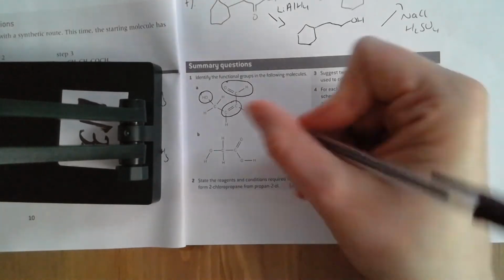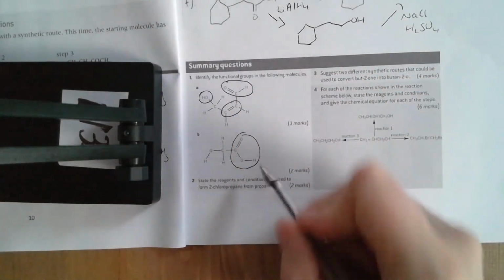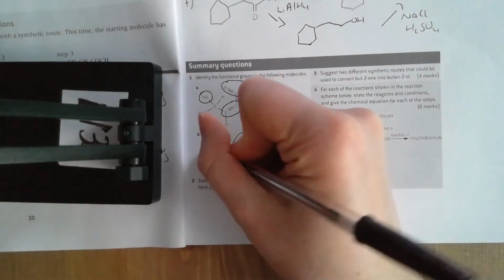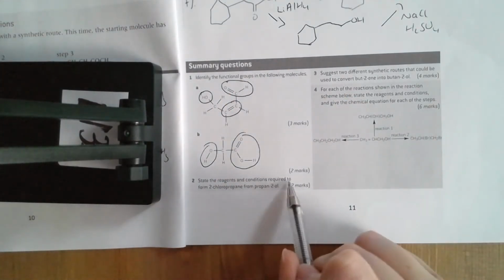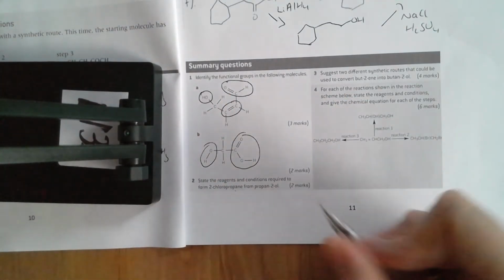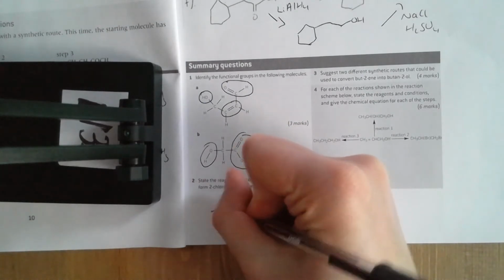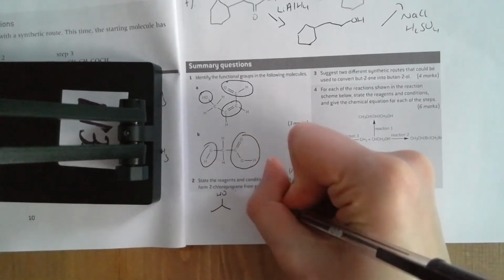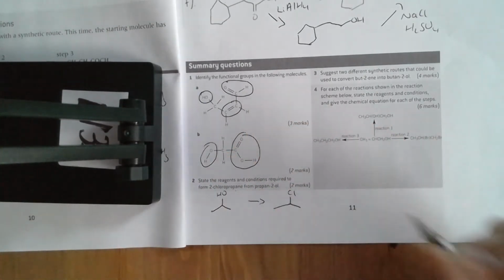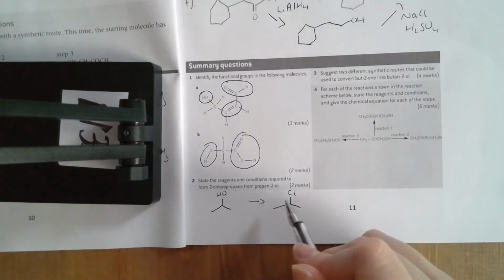In this one, you've only got two. You have got a carboxylic acid and you have got an alcohol. The reagents and conditions required for 2-chloropropane from propan-2-ol. So I'm starting with propan-2-ol and I'm going to 2-chloropropane. Okay, it's a substitution reaction.